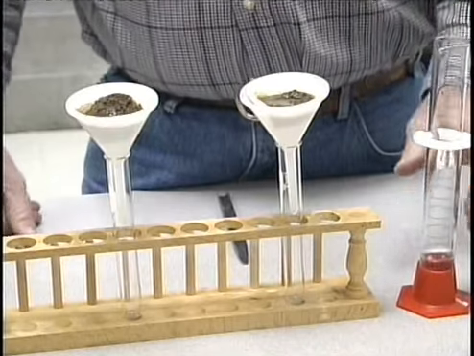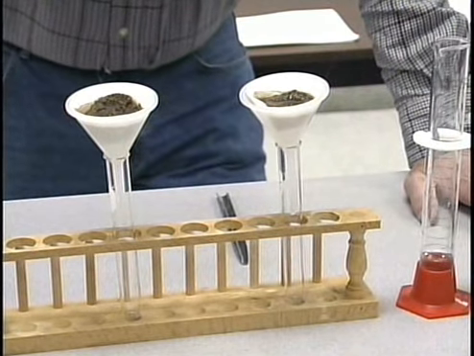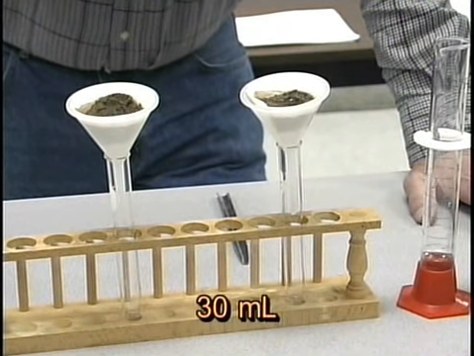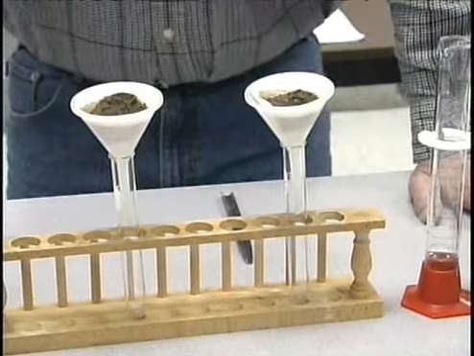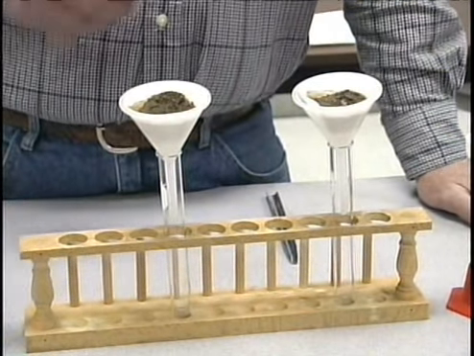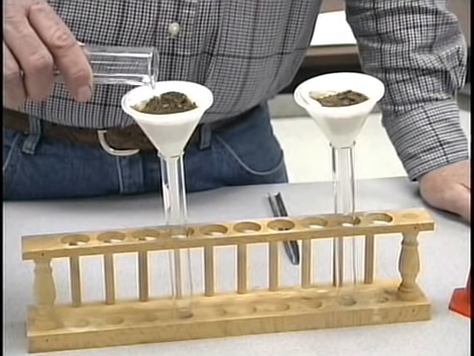To get an appropriate amount of leachate accumulated in these, it takes approximately 30 milliliters of this solution because we need to collect from 10 to 12 milliliters in the bottom. Well, of course, the soil is dry and the filter paper is dry, so this is going to absorb a certain amount of this solution. We'll come back and add some more to this one now.